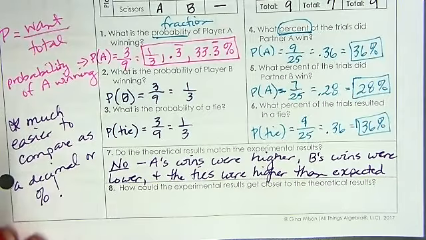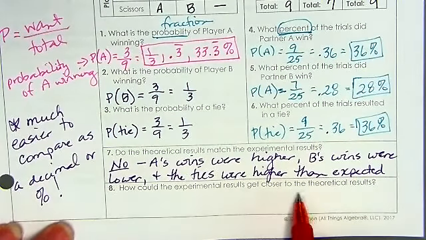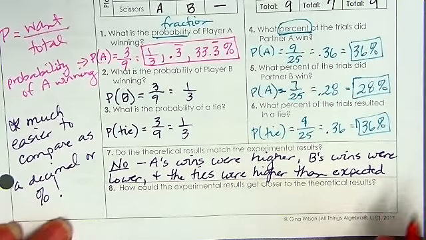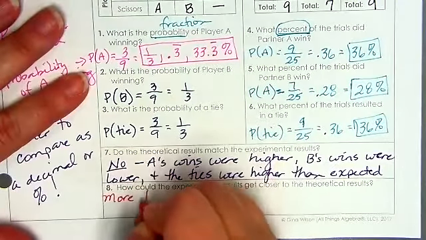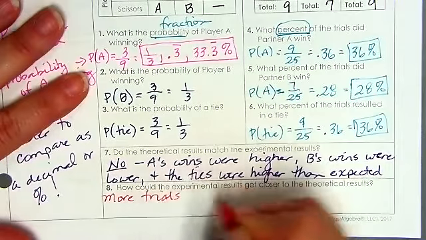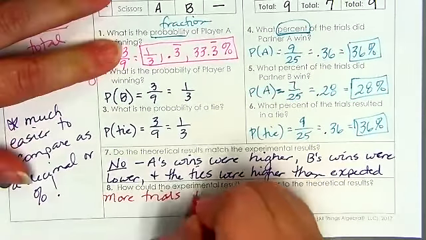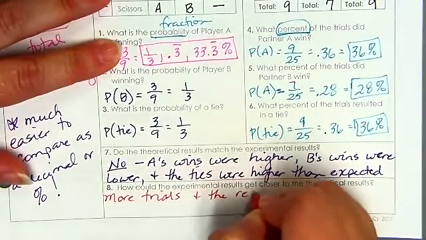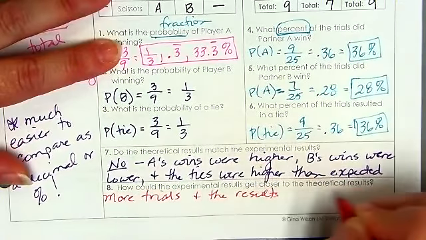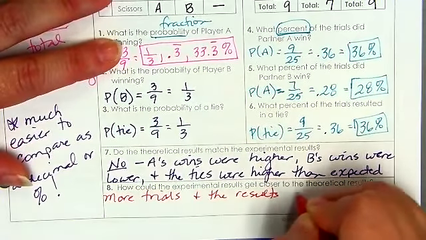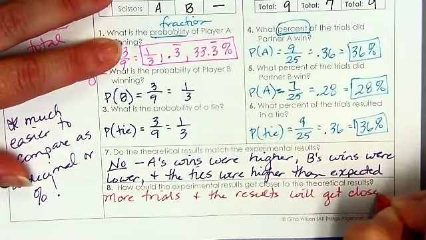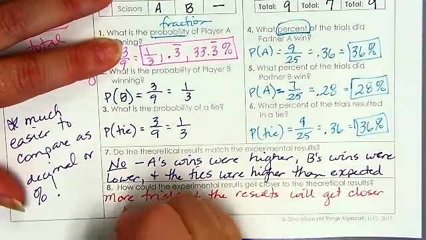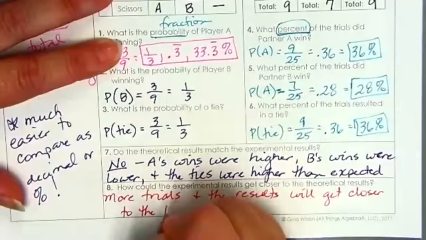Okay, so next. How could the experiment results get closer to the theoretical results? Well, what could be done? You could do more trials and the results will get closer to the theoretical.